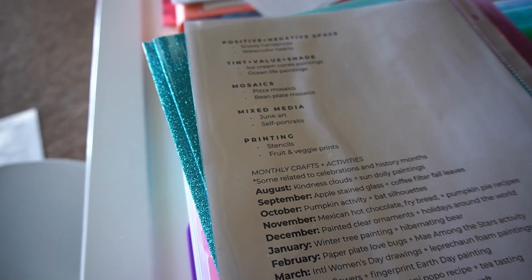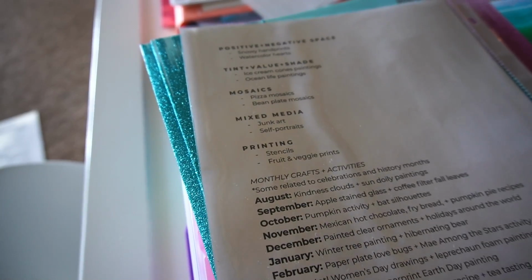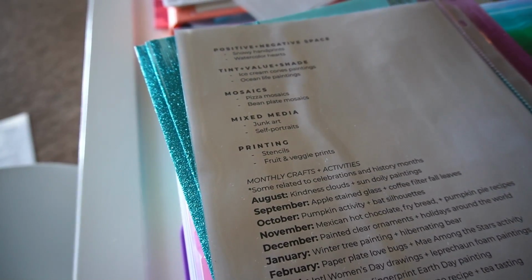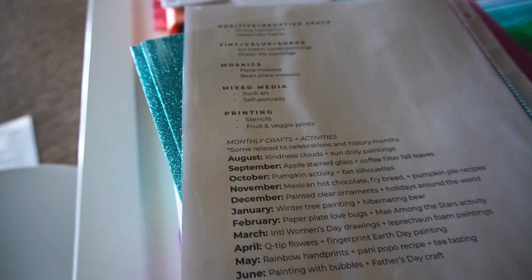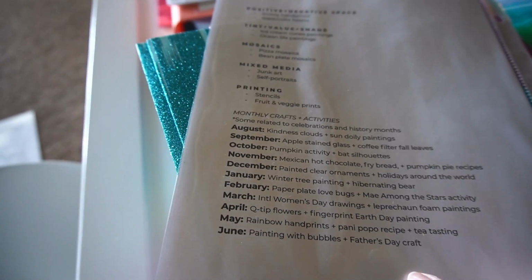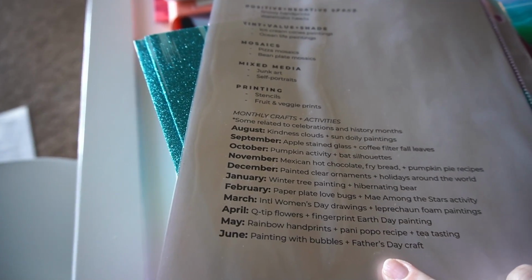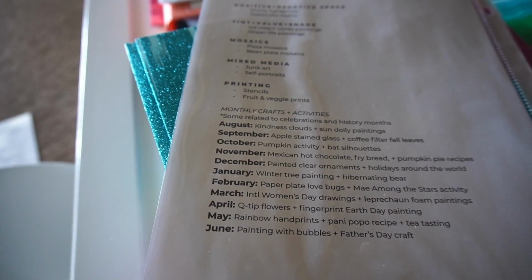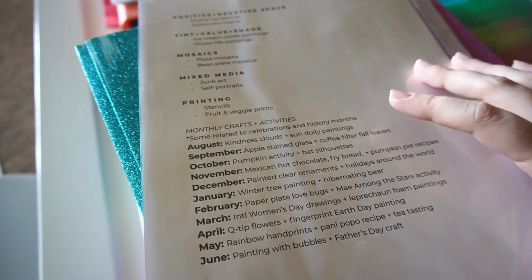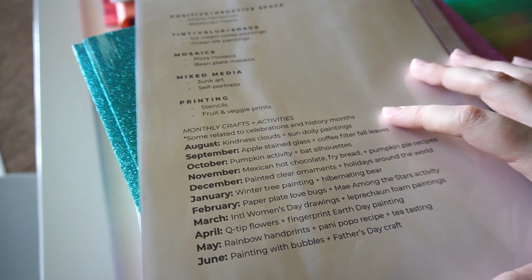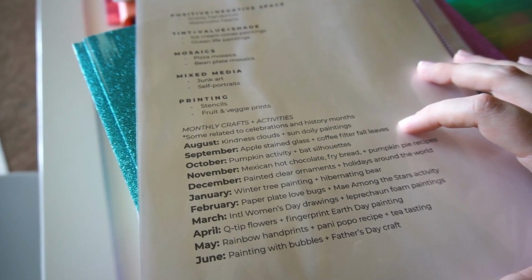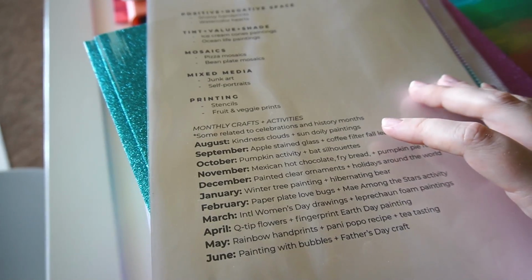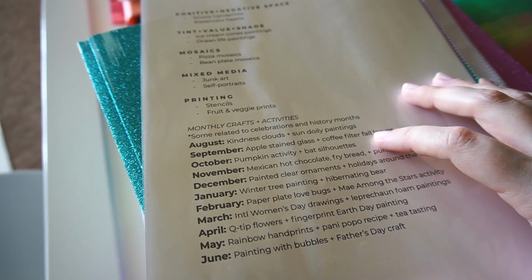I also wanted to add in some monthly crafts that would just be fun, whether related to the season or a celebration or whatever. So I made a little list down here as well. June we may be in school, we may not be, but it doesn't matter. We'll do the arts and crafts then. For August, our first week, we're going to do kindness clouds and sun dolly paintings. September is apple stained glass and coffee filter fall leaves. October is a pumpkin activity and bat silhouettes.